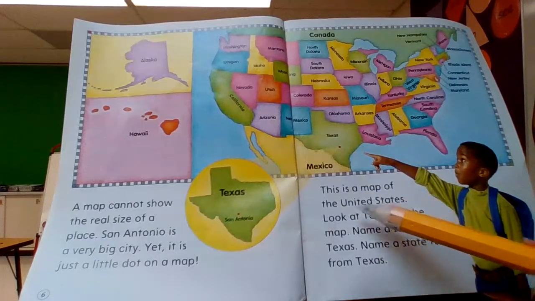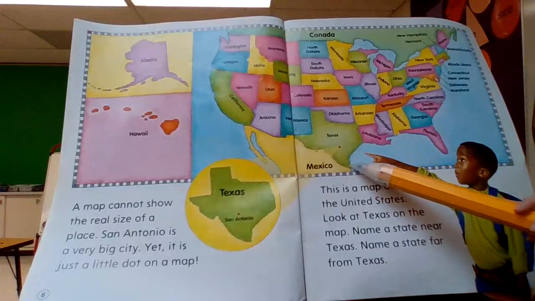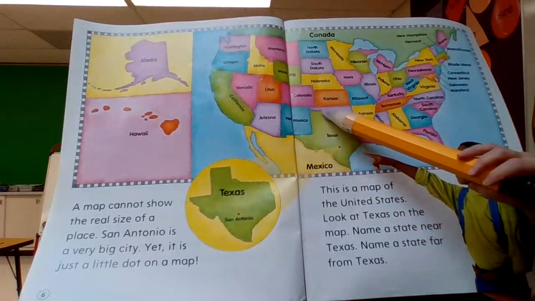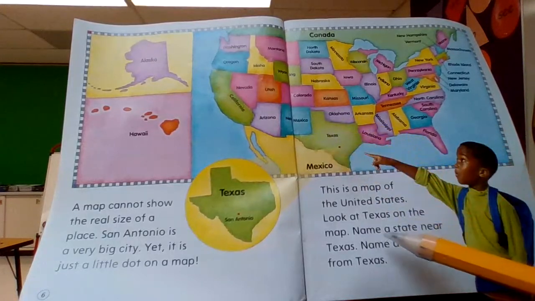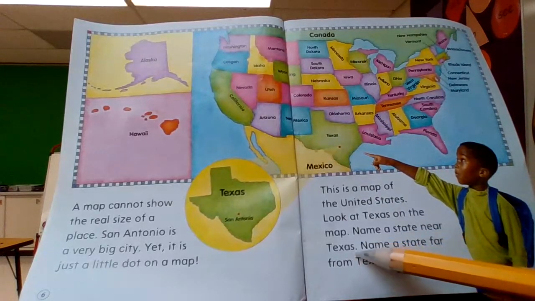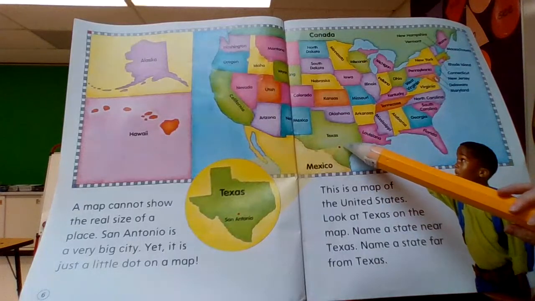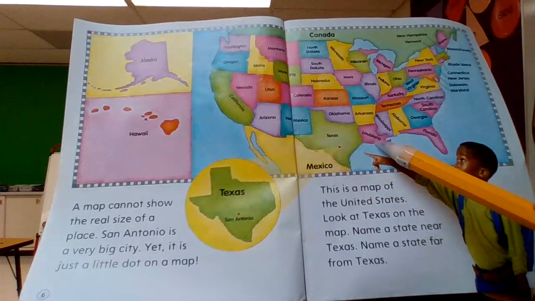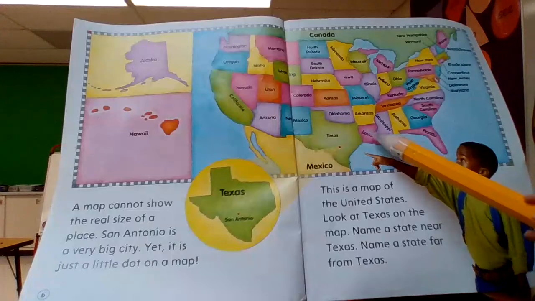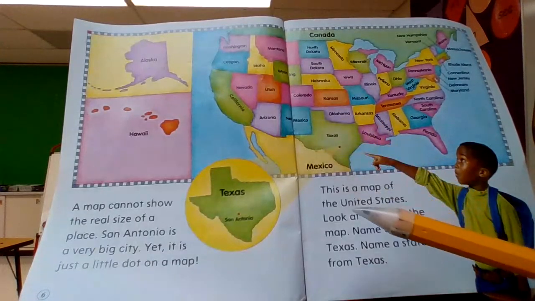This is a map of the United States. Look at Texas on the map. So that's this green one right here. Name a state near Texas. So if we want to be near Texas, we could say Louisiana, Oklahoma, New Mexico.